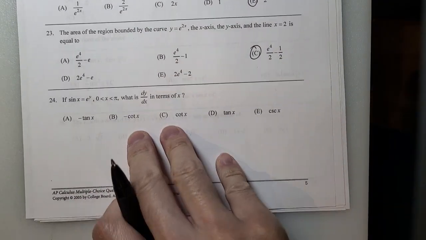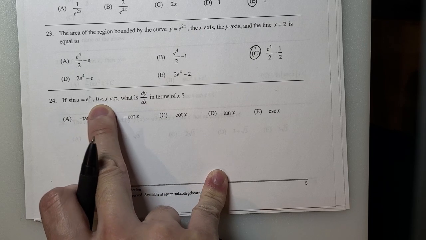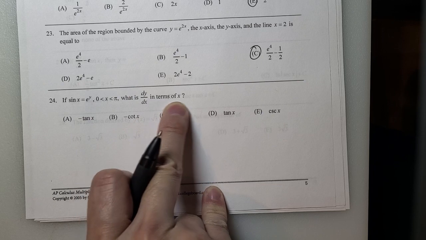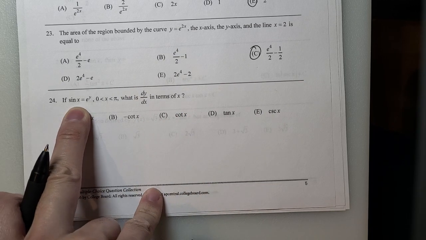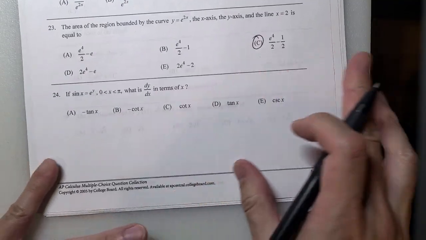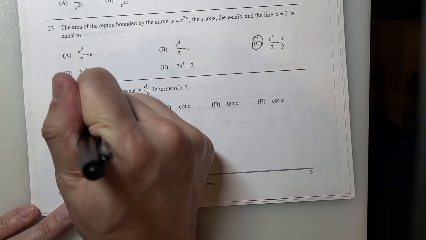Okay. If sine x is e to the y, given this interval of x from 0 to pi, what is dy/dx in terms of x? Okay, so let's just differentiate this, probably implicitly. The derivative of sine is cosine.